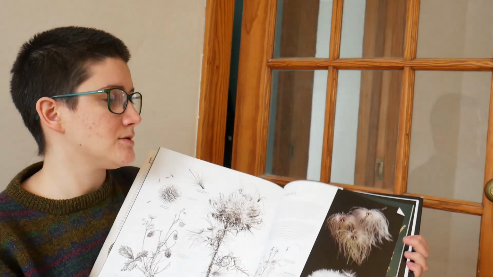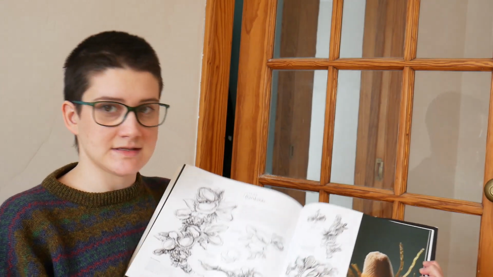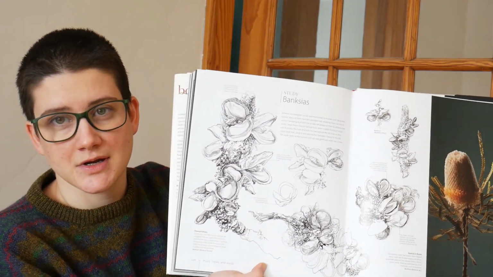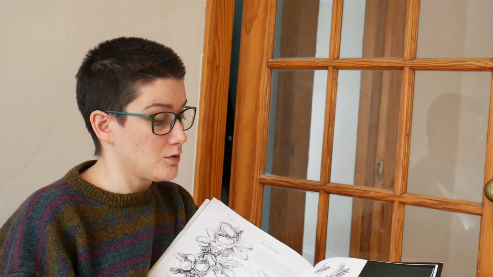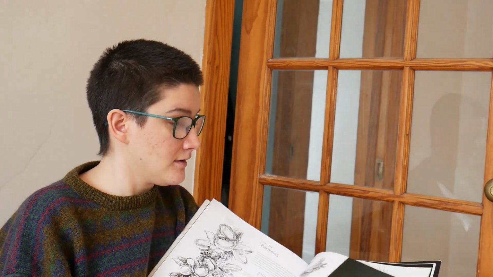alive. Botanical art can sometimes suffer from looking a little stiff. And I think that Sarah Simblet's work really shows how to create botanical artwork that looks really alive.